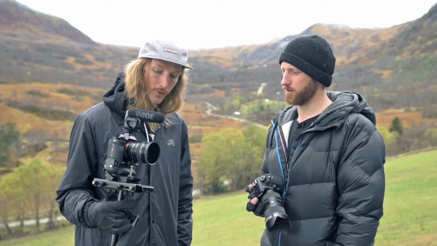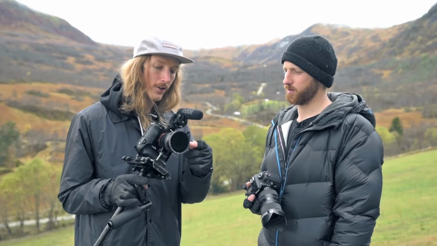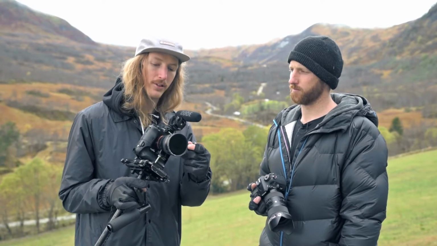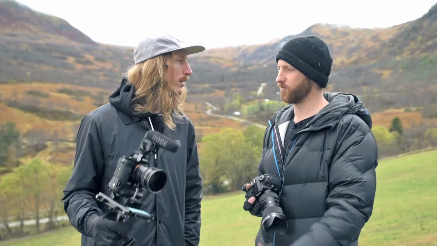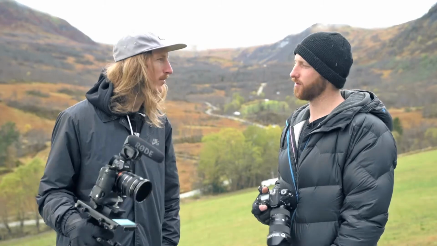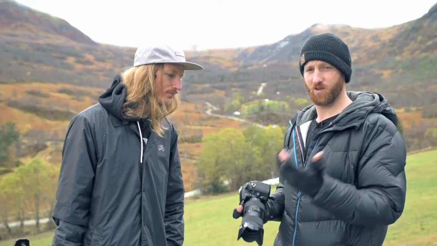Exactly. And when you shoot video, it's pretty handy to have a variable ND filter. They're a bit more expensive, but it's nice that you can adjust how much light you let into your sensor without changing the filter, right? Yeah. So now we've set up the camera. This one's actually filming everything correct.